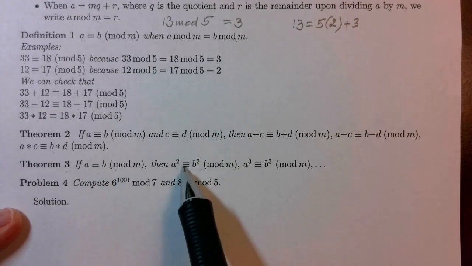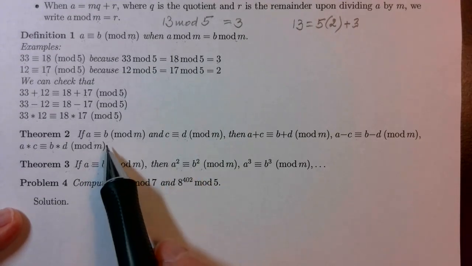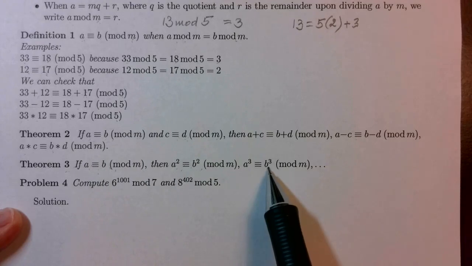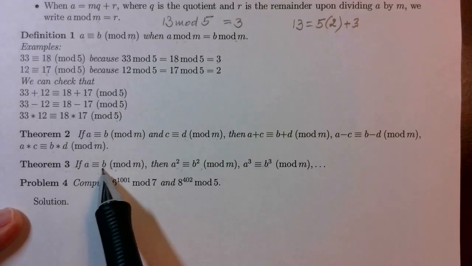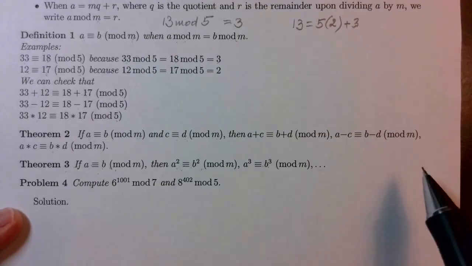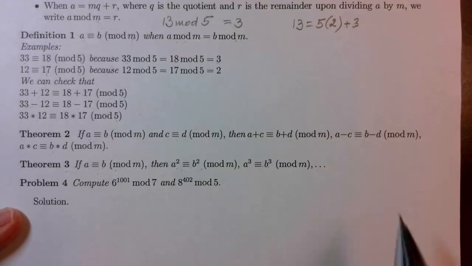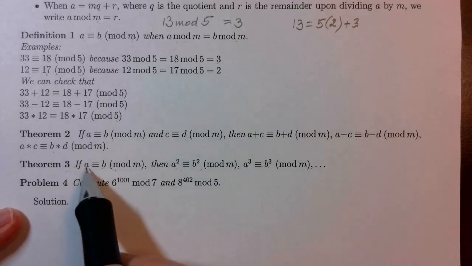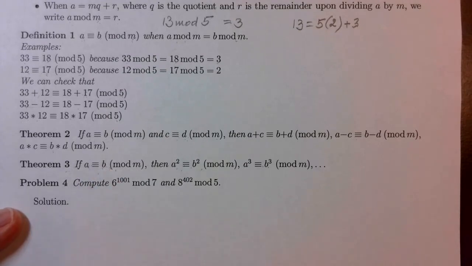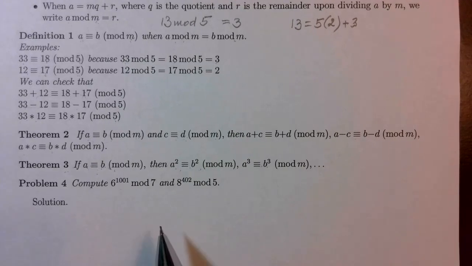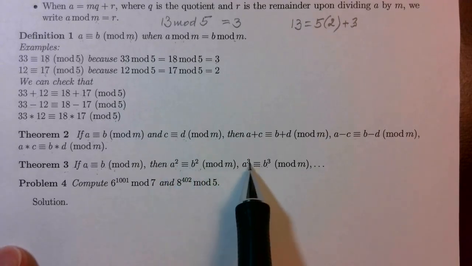If you multiply these two now, using the previous theorem, you'll get this. If you multiply this and this, you'll get A to the 4 congruent to B to the 4 mod m. So we can raise both sides of this congruence, that is A and B, to the same power. You'll get a true congruence as long as that power is a positive integer, like here.